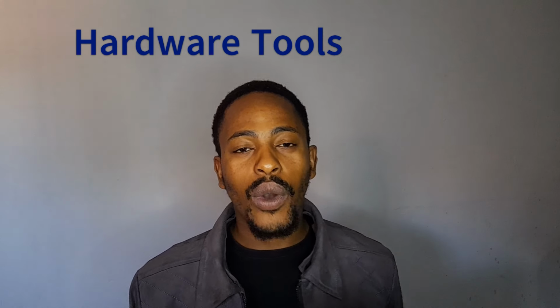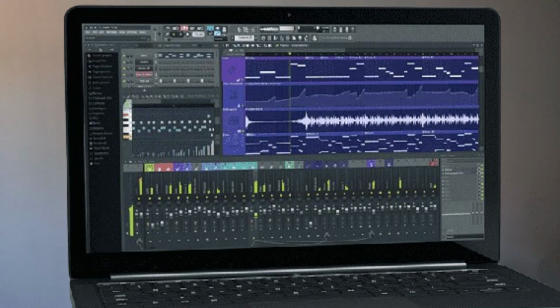First things first, you are going to need these types of tools. One, you're going to need hardware tools, and two, you're going to need your creativity. Now, under your hardware tools, you're going to need a computer or a laptop. You need this to be able to record your music or maybe even to create beats. Number two, you're going to need a digital audio workstation, aka a DAW.